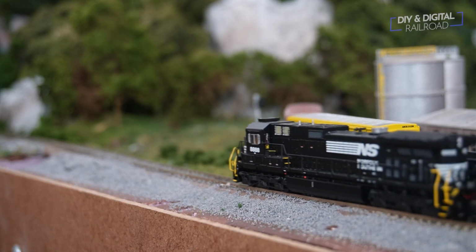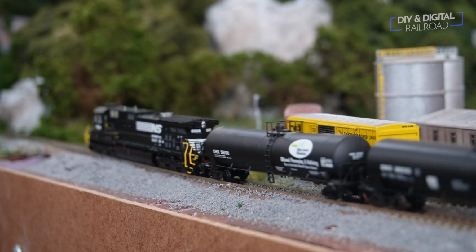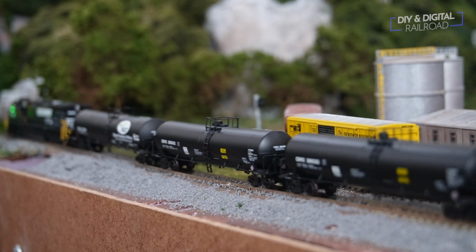Now, I wouldn't be a good host if I didn't show some trains running on my layout, including the 4 new tank cars that I picked up at the train show.